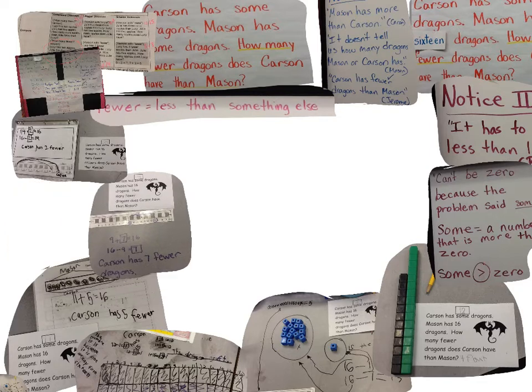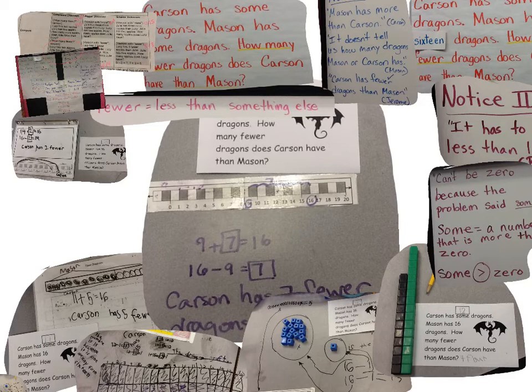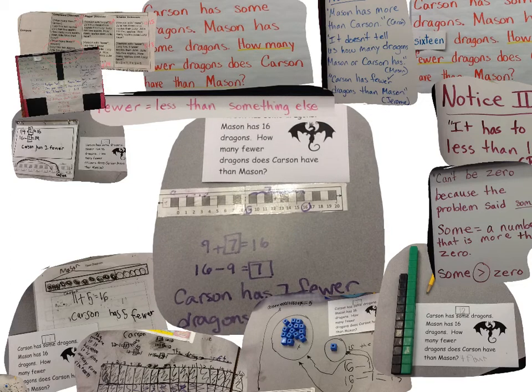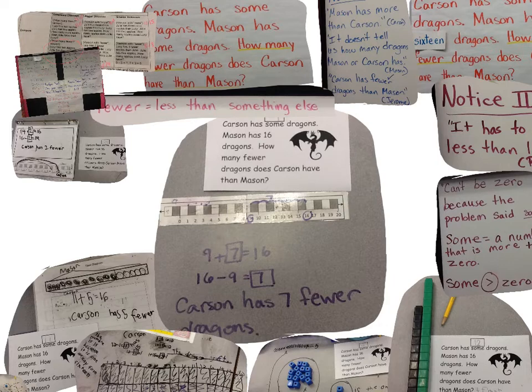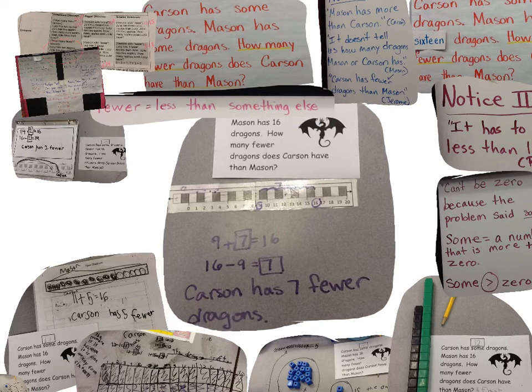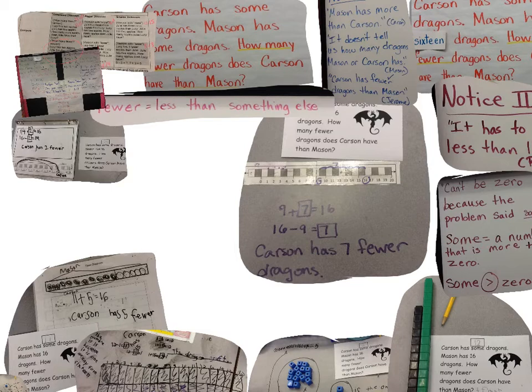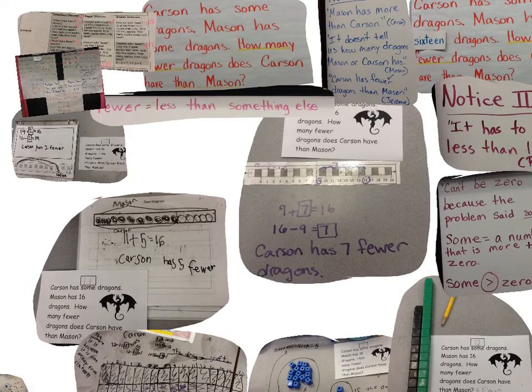Another idea that came out was right here using the number line, and some other kids used the number line as well. But something that we can highlight when we do this is this student as well is showing the relationship between addition and subtraction. Something we've been continuing to notice, but also where it says Carson has 7 fewer dragons is proof that they're going back into the context of the story problem, and we see that in some of the other ones as well.